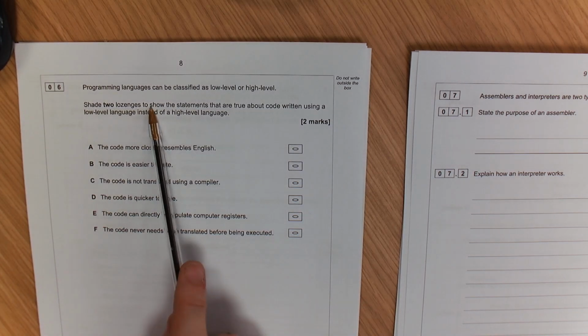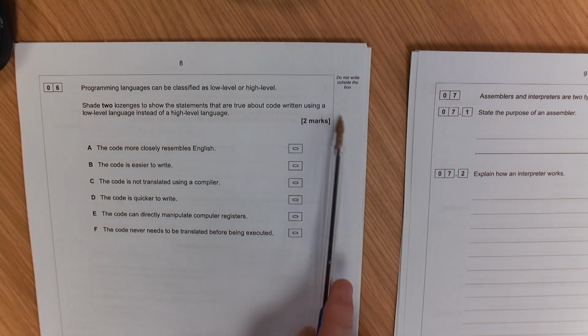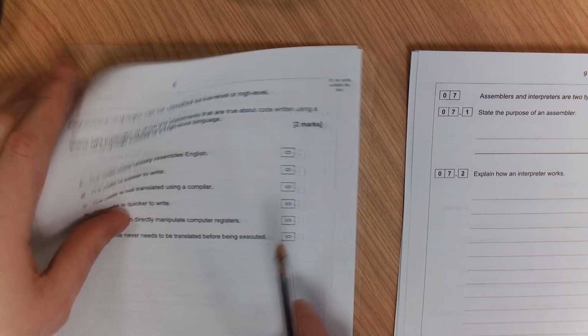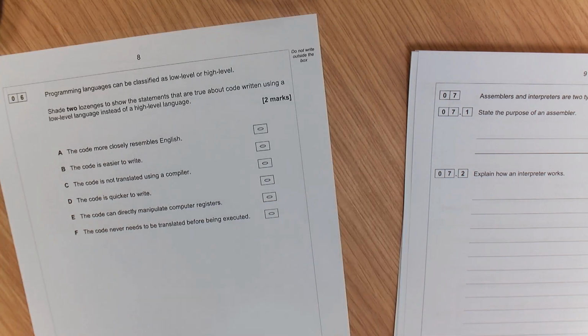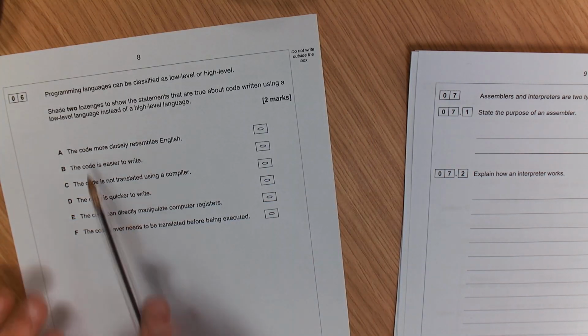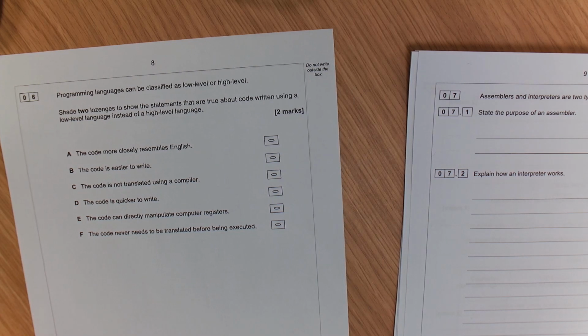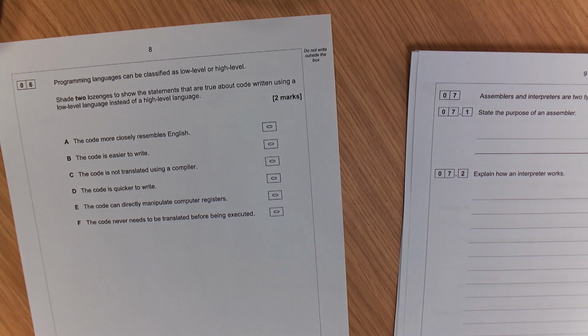So shade two lozenges to show the statements that are true about code written using a low-level language instead of a high-level language. What we're looking at here is for you to fully show that you understand the difference between the two. So first of all, we've got the code more closely resembles that of English. Would you say that that is true about a low-level language, given what I've just shown you? No. Good.